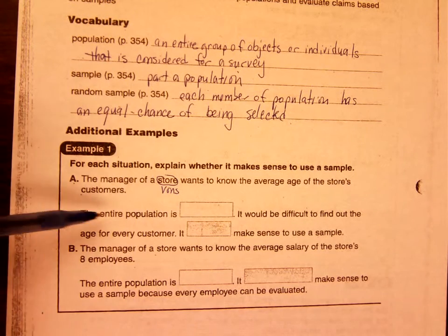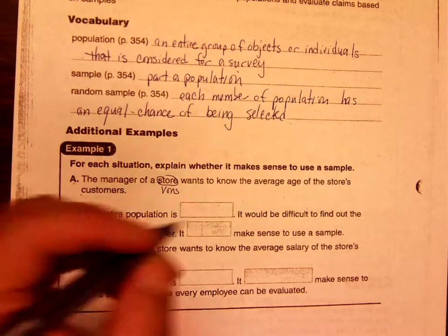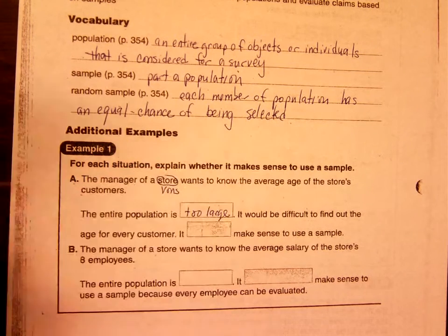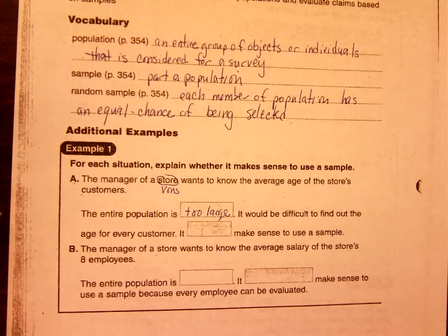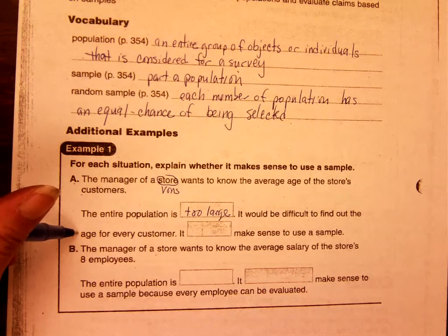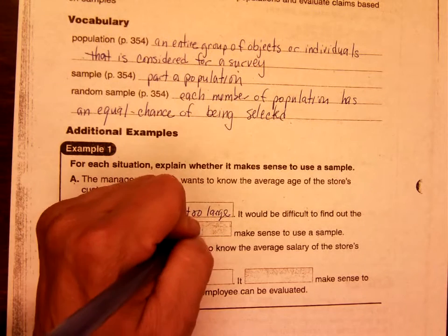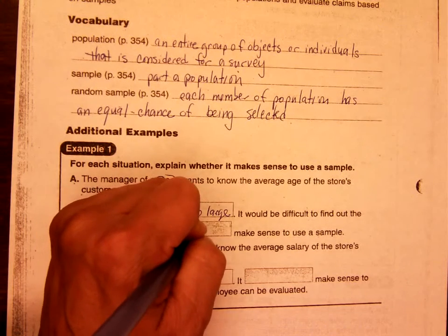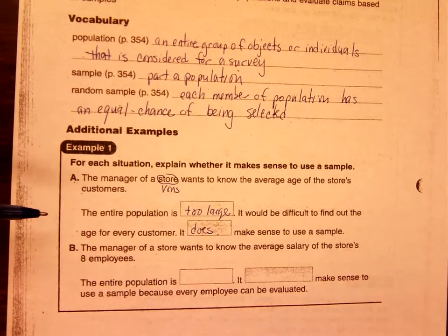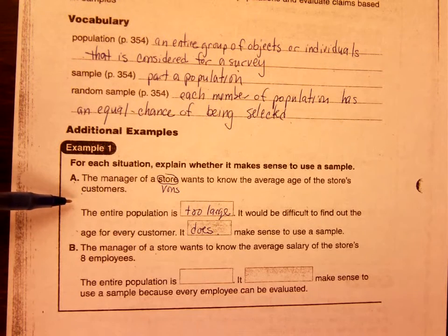So the entire population is too large. There's a lot of people that come in and out of Vons. It would be difficult to find the age of every customer. It does make sense to use a sample. There's no way for the manager to stop every single customer and ask them what their age is. That would include children, adults, and babies.